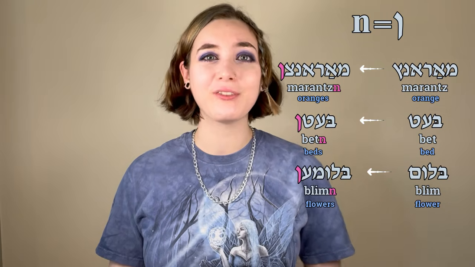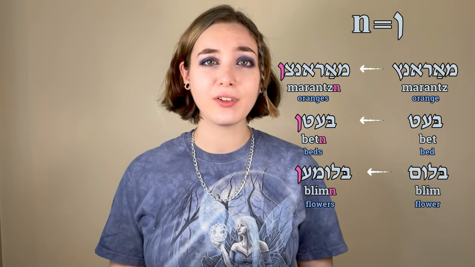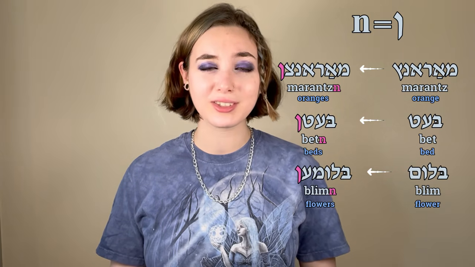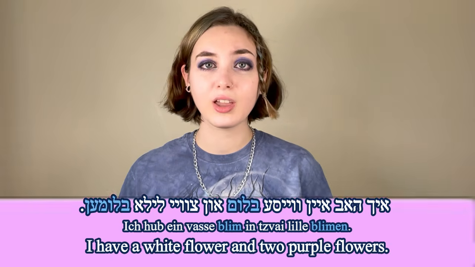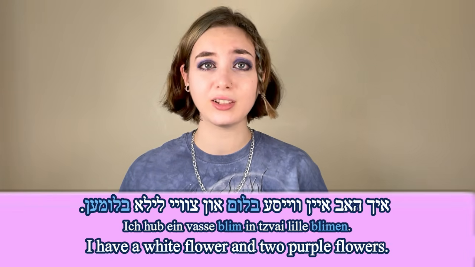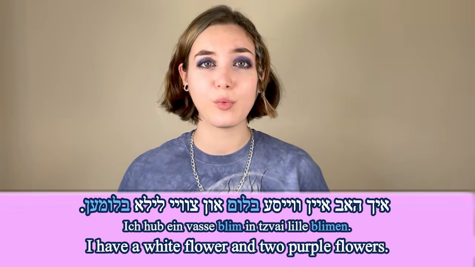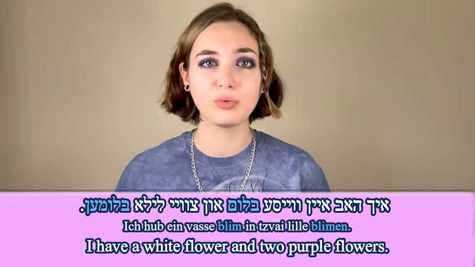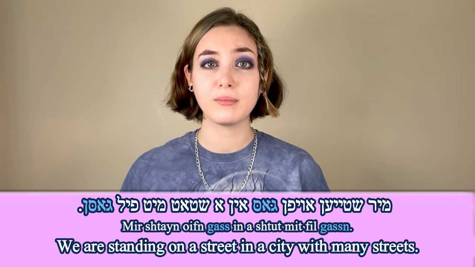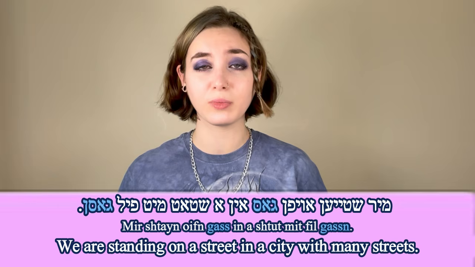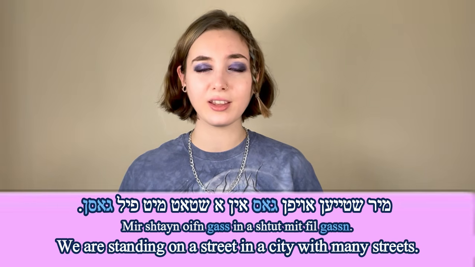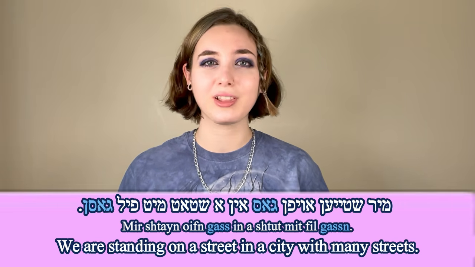A useful way of recognizing this pattern is that a lot of everyday objects and feminine nouns tend to follow it. Ich hab ein weiße Blum en zwei lila Blumen. I have one white flower and two purple flowers. Wir stehen auf ein Gas in a Stadt mit viel Gassen. We are standing on a street in a city with lots of streets.